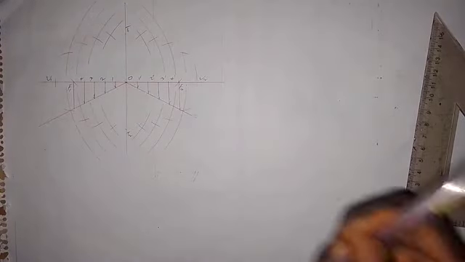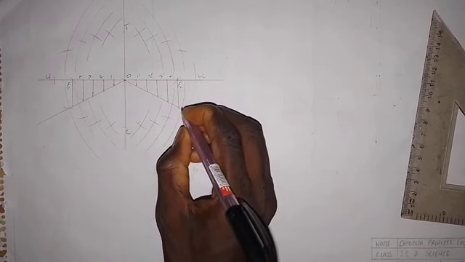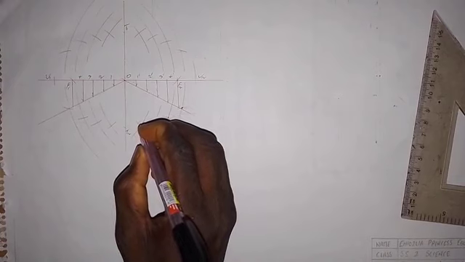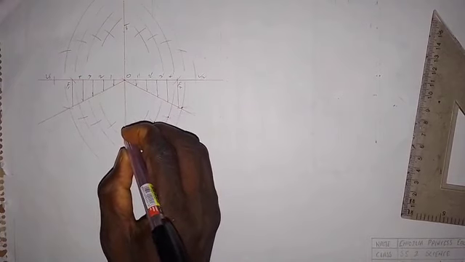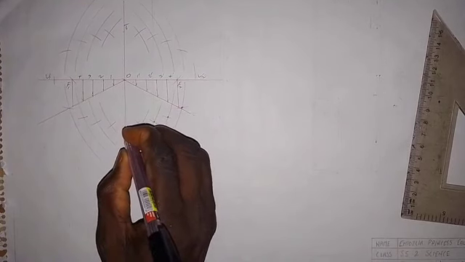Okay. Now, these are the points that we need. So let's bring out the points. So we have this point here, this point, this point, including this point T2 on the vertical axis.